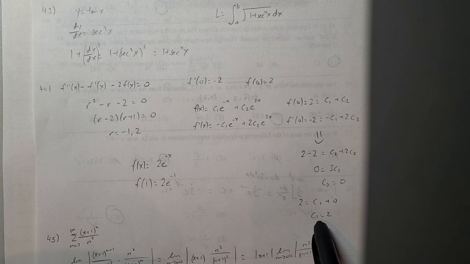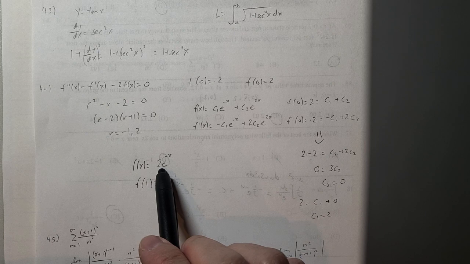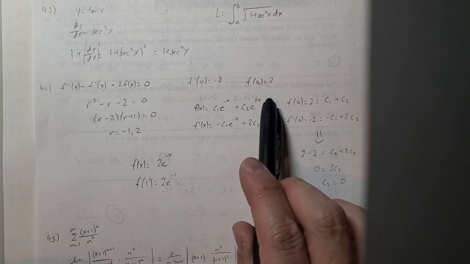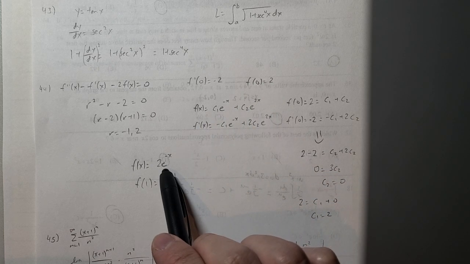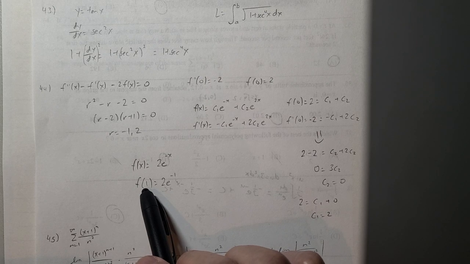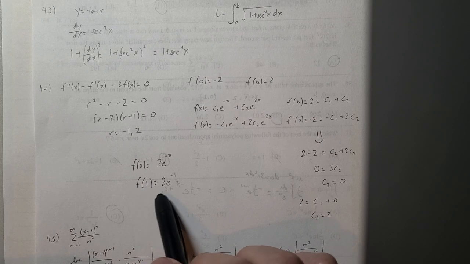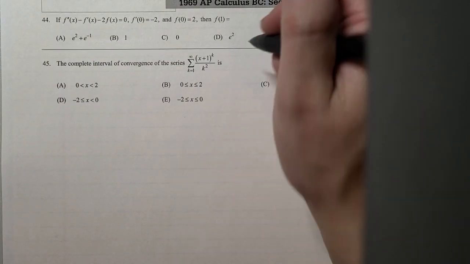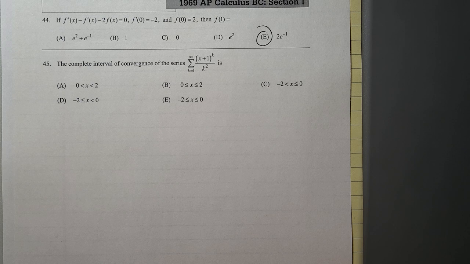Okay, so our solution is f of x is, we just plug c1 and c2 into here. c2 is 0, so that goes away. c1 is 2, so it's 2e to the negative x. So we're interested in f of 1. That's what the question asks us. So f of 1 is 2e to the negative 1. That's choice E. Okay. Once again, I don't think they ask this on BC anymore, or they don't teach this in BC anymore, but double check. Okay. This was not hard to solve at all.